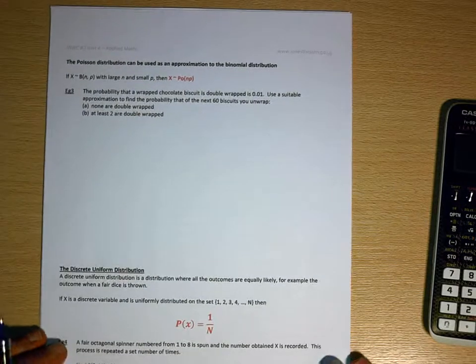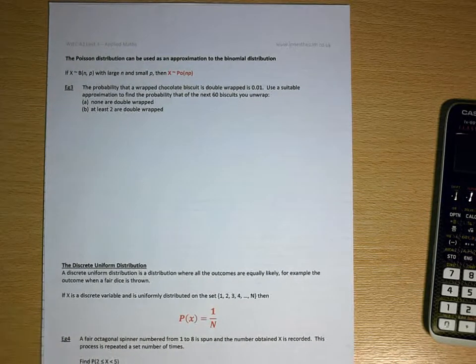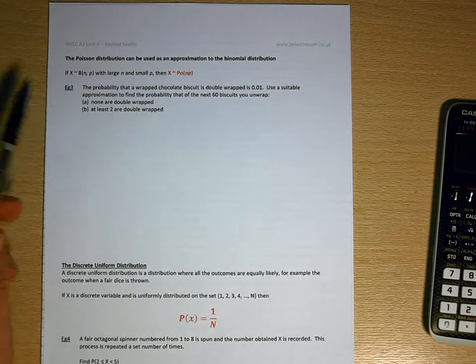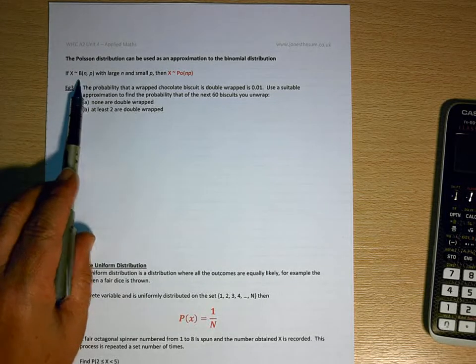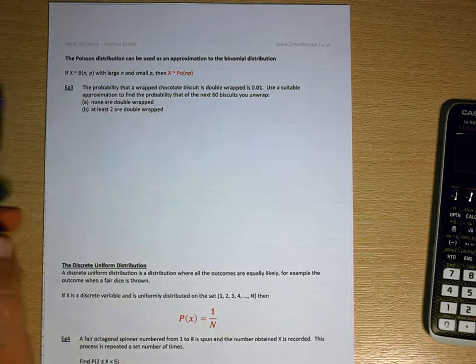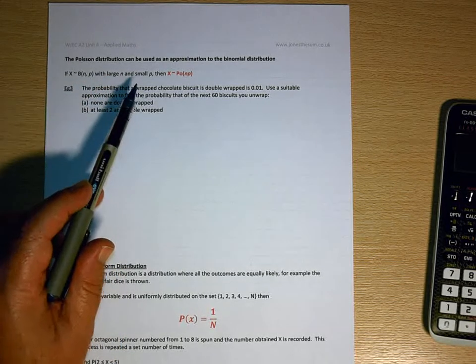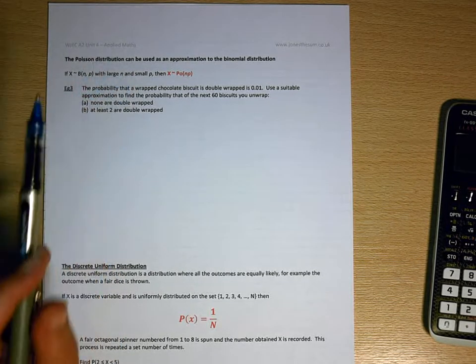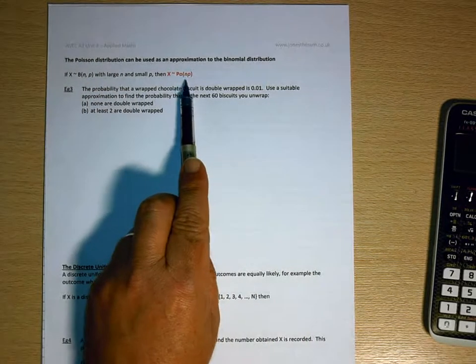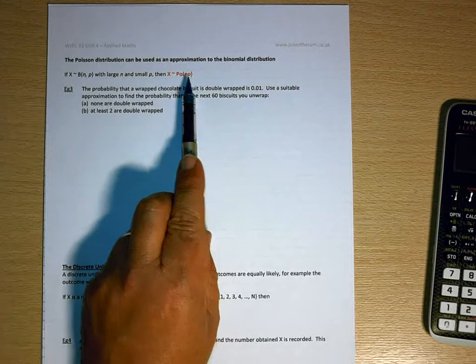Okay, so there are instances when we can use the Poisson distribution more effectively than the binomial distribution as an approximation to the binomial distribution. So if certain conditions are met, which are if you have a binomial distribution and n is large, typically larger than 50, and p is small, typically smaller than 0.1, then the lambda part of it becomes the expectation np.